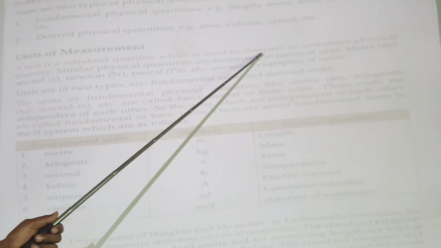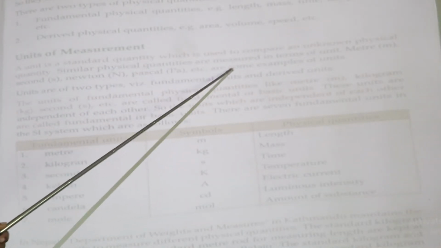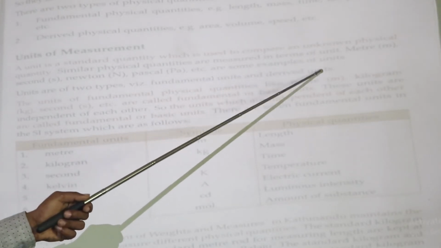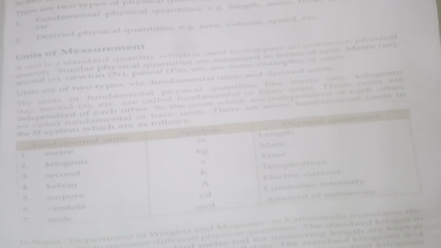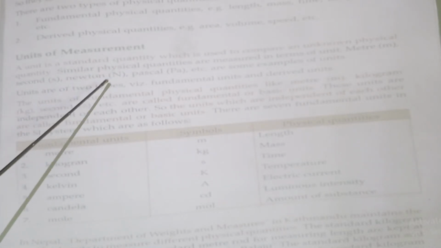Once again, a unit is a standard quantity which is used to compare an unknown physical quantity. Physical quantities are measured in terms of units, that is meter, whose symbol is small m, second, whose symbol is small s, Newton, whose symbol is capital N, Pascal, whose symbol is capital P and small a, etc.